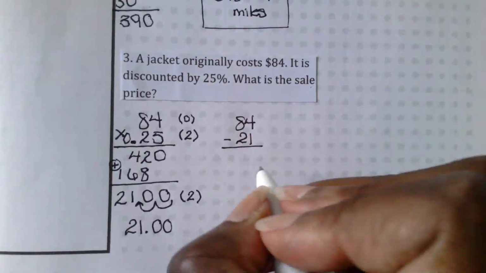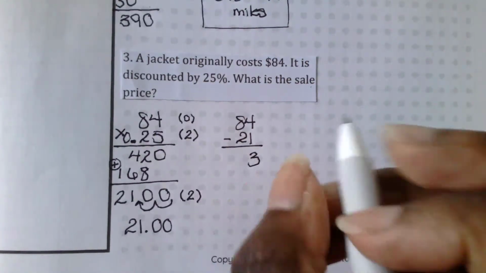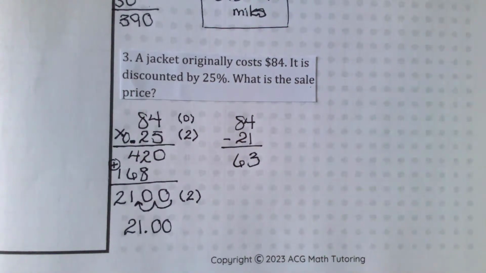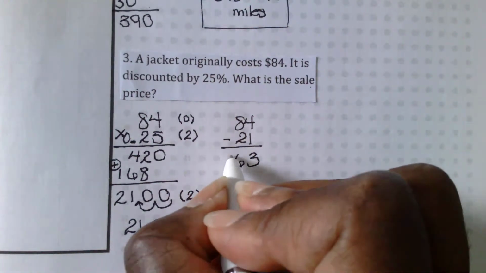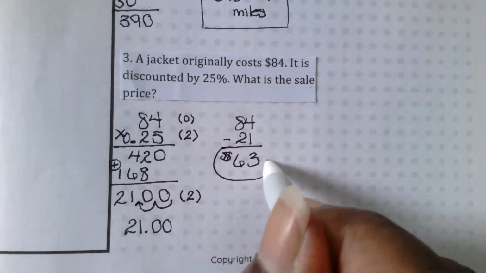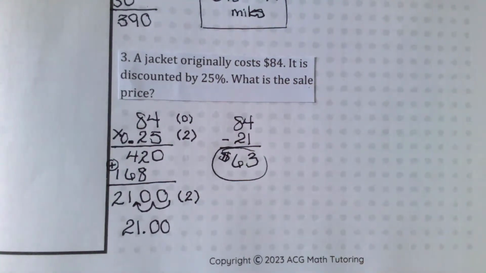So 4 minus 1, that gives me 3. And 8 minus 2, that gives me 6. So of course, this is before taxes. So that means the cost of that jacket is going to be $63. Again, this is one way of doing it.